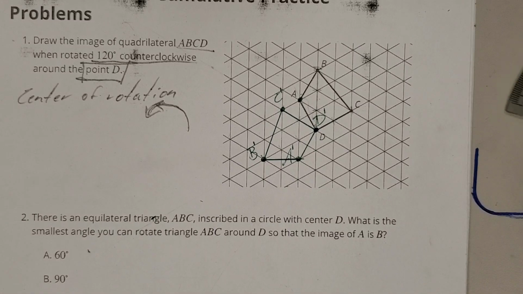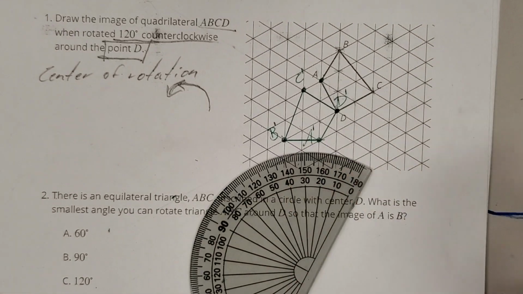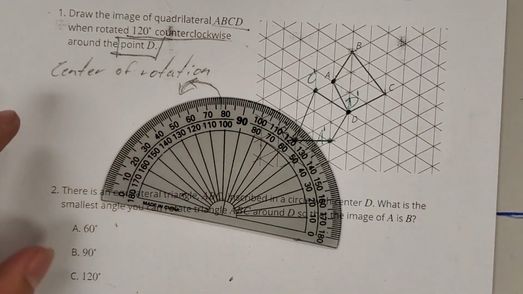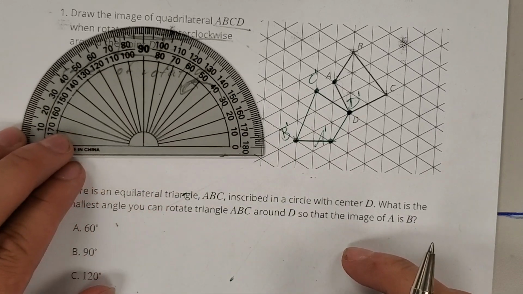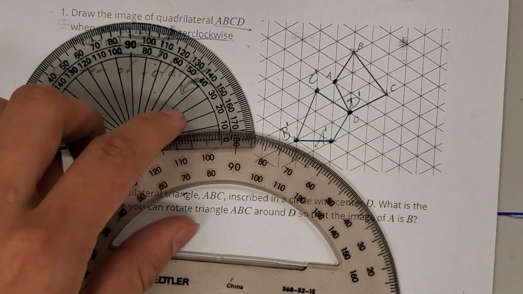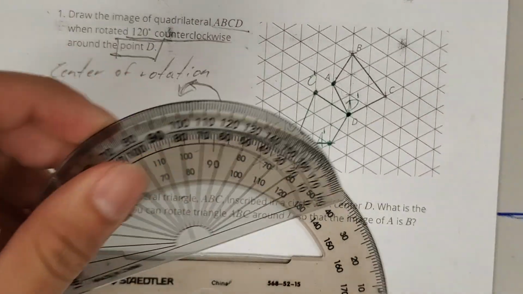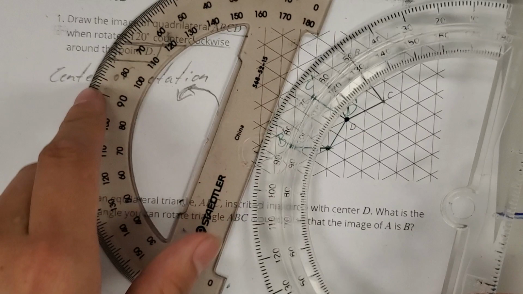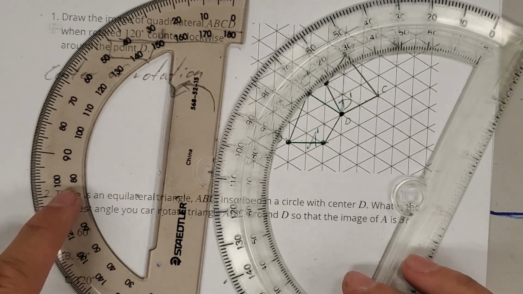You will be expected to know how to use the protractors to do this. If you want to get your own protractor, you can go ahead and do so. They're pretty cheap, but I also have some in class that we'll be using. I don't have any of these. This is the only one I have, but we have these 2 ones, and they work just as fine.